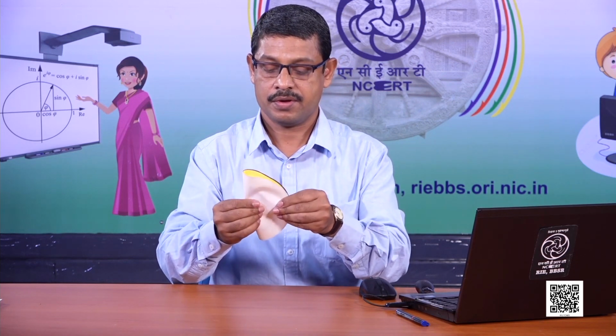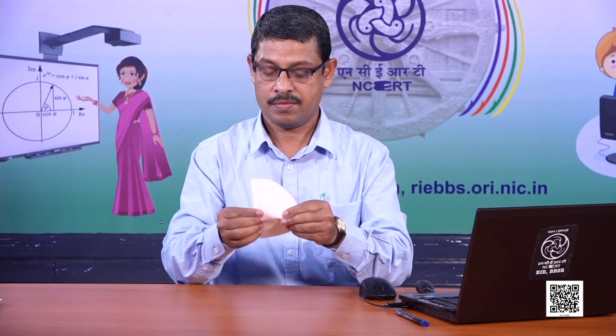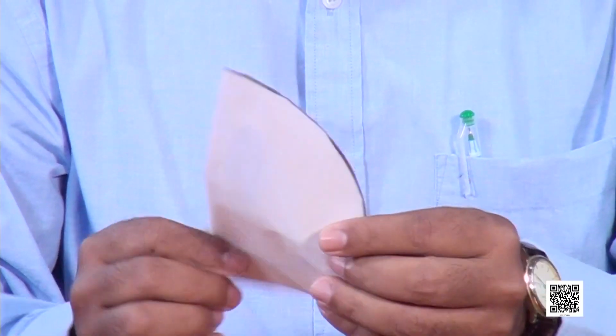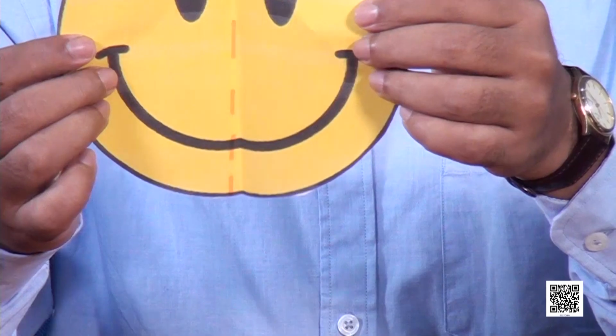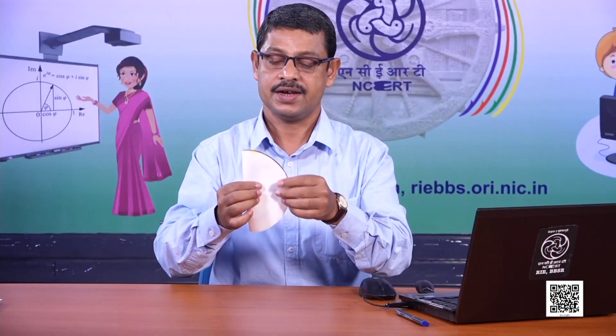Now see this smiley. If I fold it along this dotted line, will it cover the other half? Let me fold it. I am folding it. So one half is covering the other half exactly. So I can say that this smiley, this picture, has mirror halves.